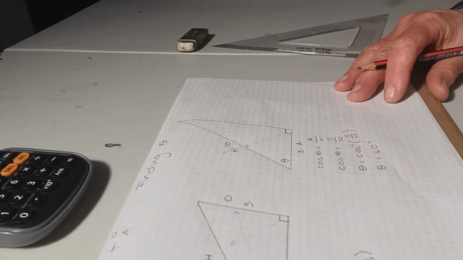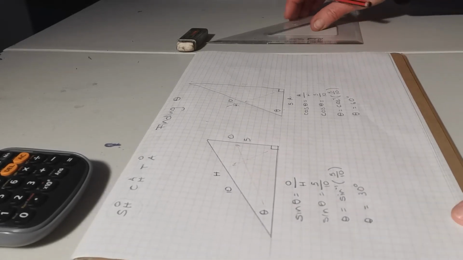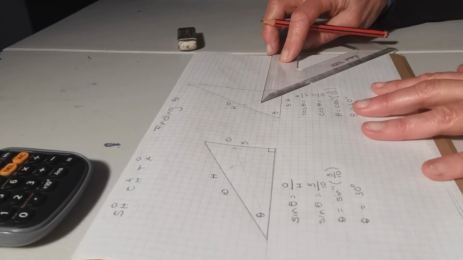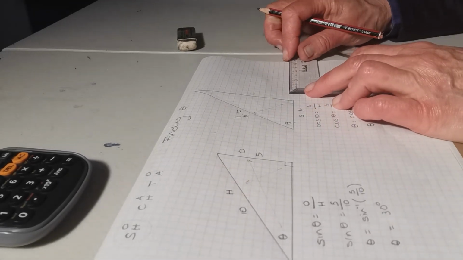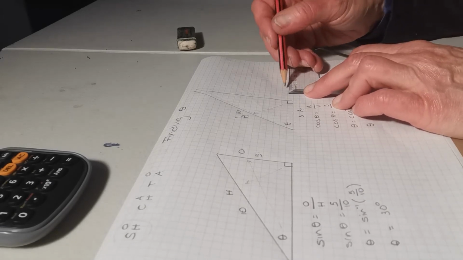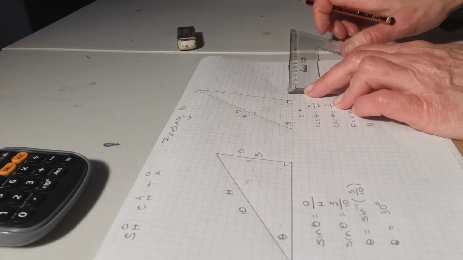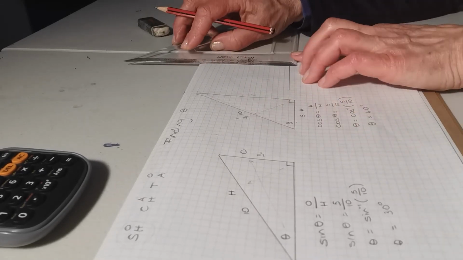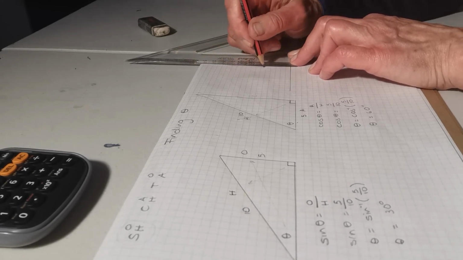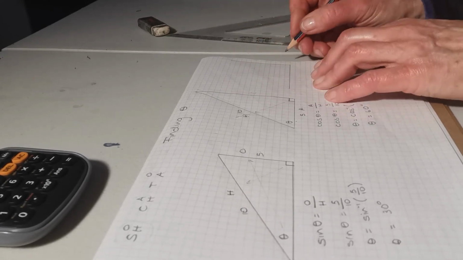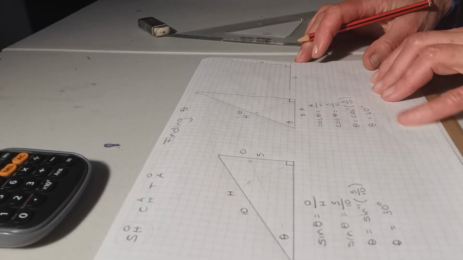Okay, let's try one more. We got some room here. So this time we're going to use tan, the tan ratio. So I'm going to make the base of the triangle 6 centimetres, and it's going to form a right angle, and the height of the triangle is going to be also 6 centimetres. So 6 and 6.